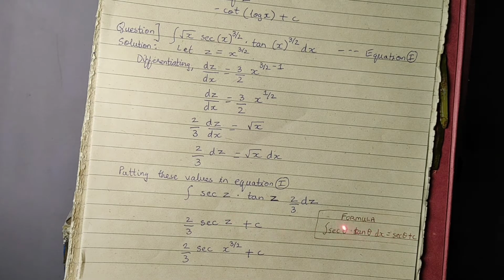Comparing, instead of theta here z is there, so this equation will turn into this form: sec z, and the 2 divided by 3 will also come, so 2 divided by 3 into sec z plus c. We can't write the final answer in terms of z; we will resubstitute the value. So 2 divided by 3 into sec x raised to 3 by 2, instead of z we put x raised to 3 by 2, plus c.